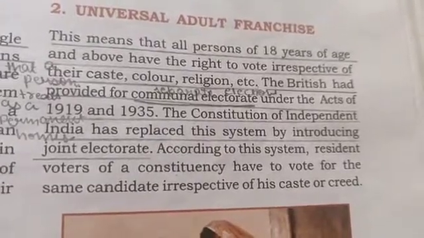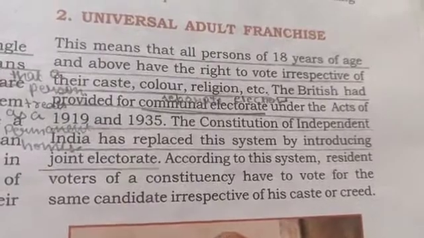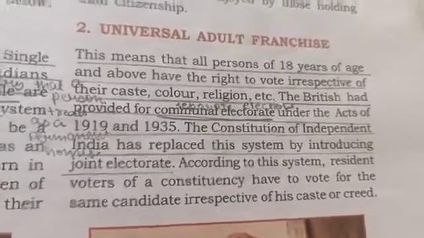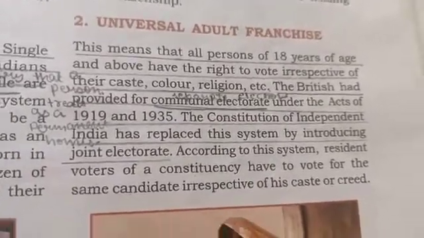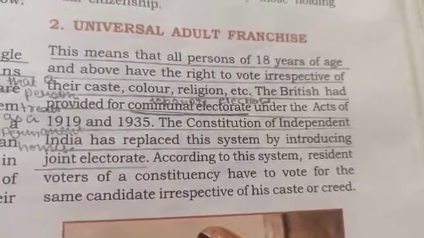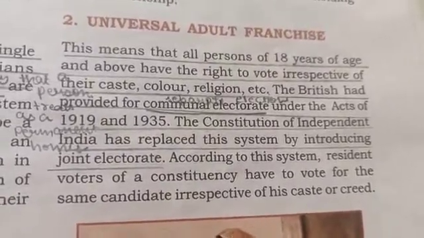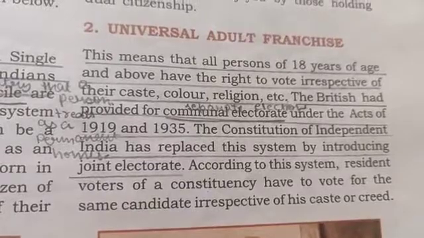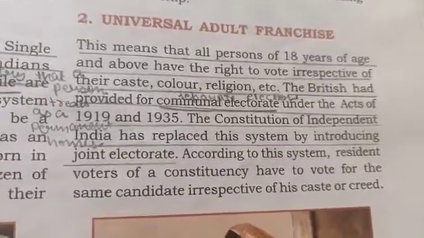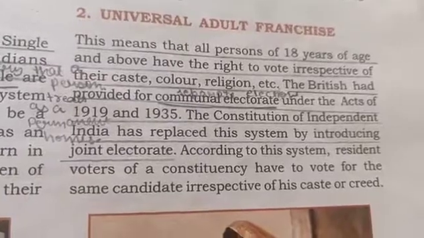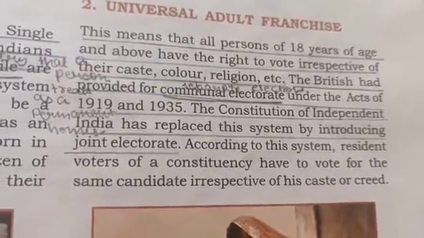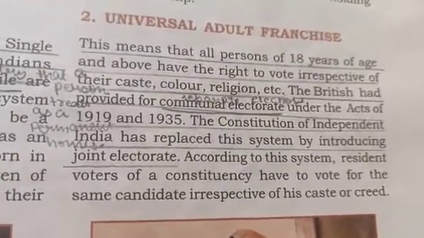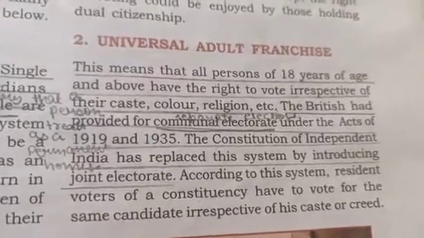Now, with the Constitution of Independent India, this system has been replaced by introducing joint electorate, meaning to say if there are 4 candidates in my constituency who are fighting for one particular seat, irrespective of which religion or which caste or which community they belong to, I am going to vote for them if I believe in their ideologies, not depending on to which community or which religion they belong. So it doesn't matter whether I am a Hindu, a Sikh, a Christian or Muslim, I will vote for a candidate with whose principles and ideologies I agree.